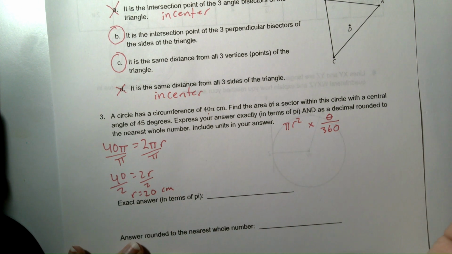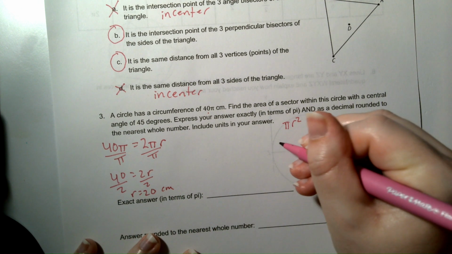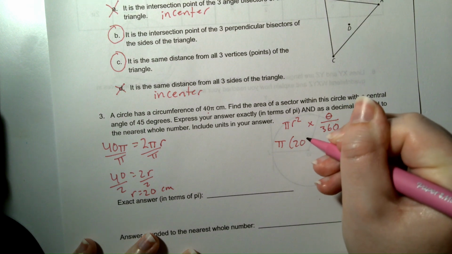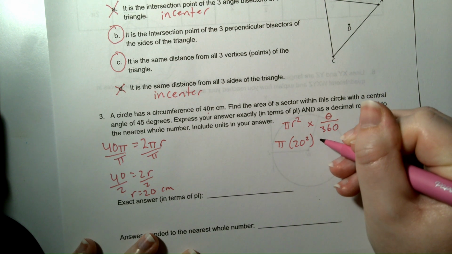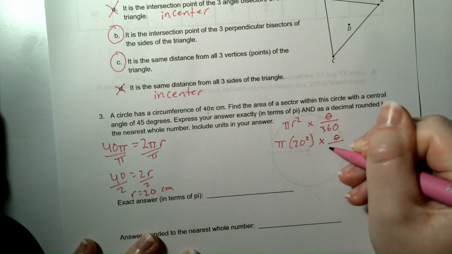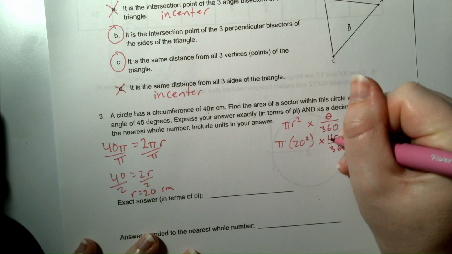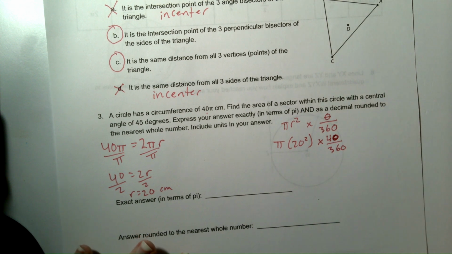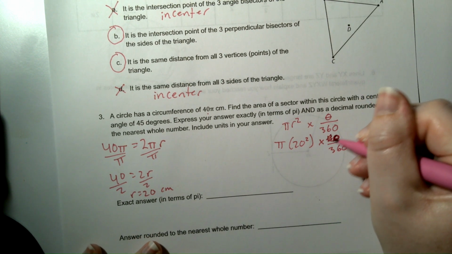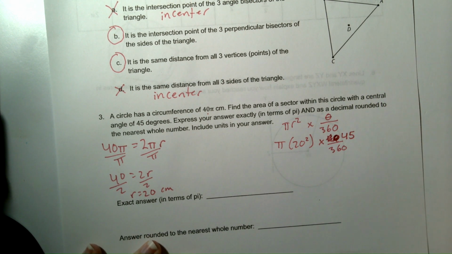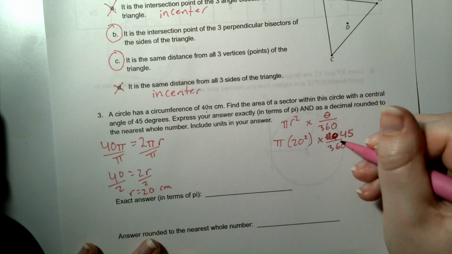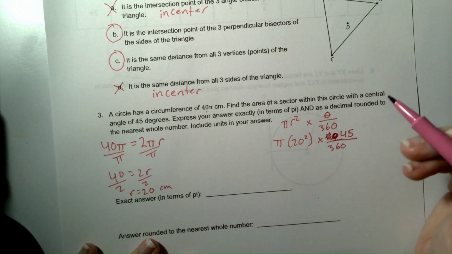So then we can plug in pi times 20 squared times theta over 360. Oh, and this should be 40. I'll just make that a little 0 there. Oh, nope, 45 over 360. So then we just have to do that calculation.